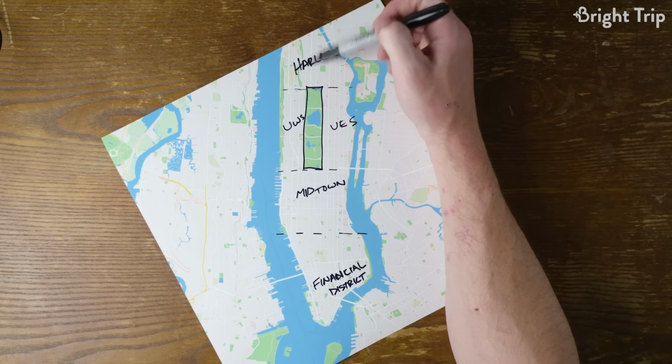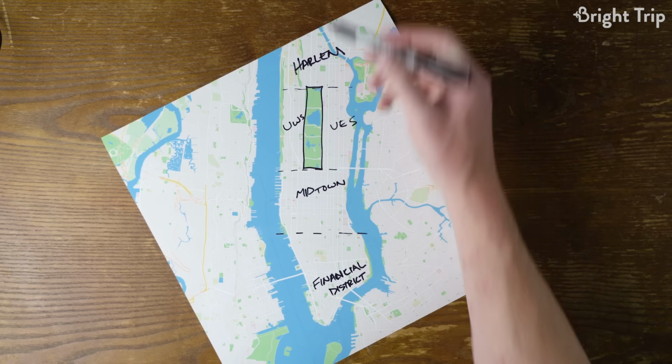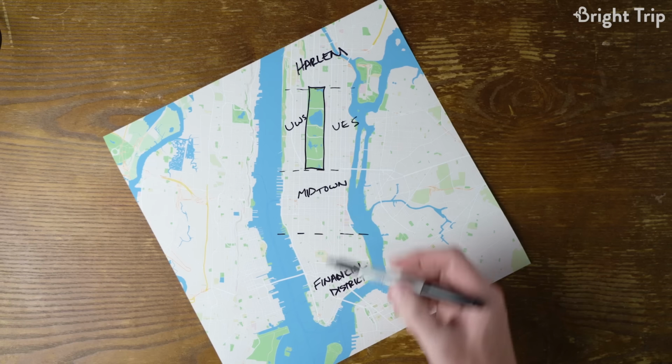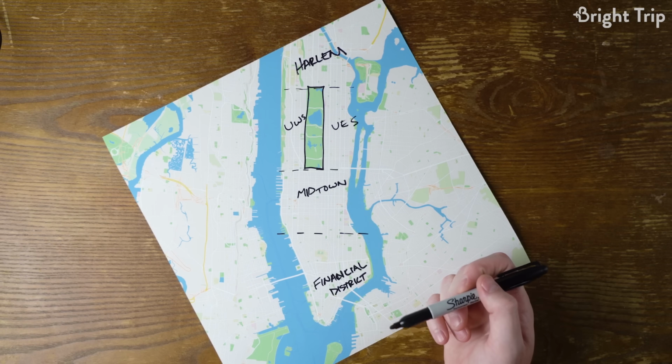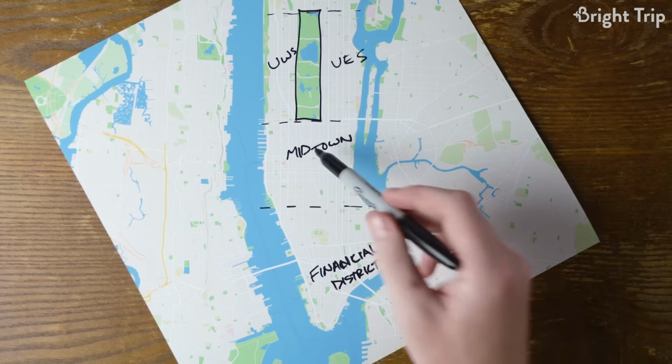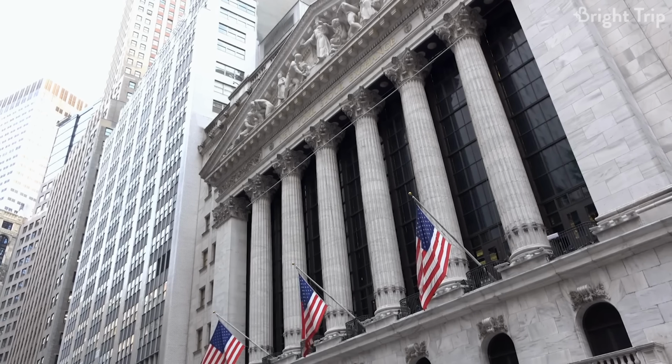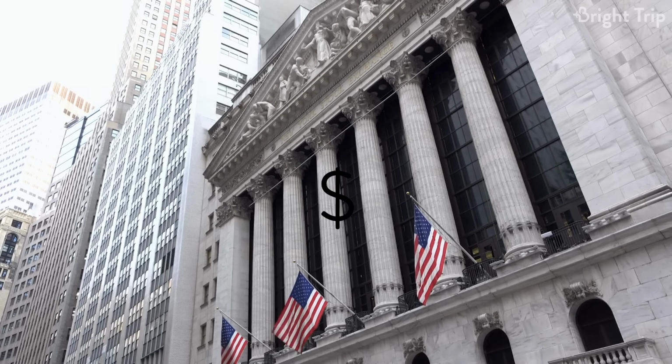This goes further north, and there's really cool history up here, but most of the sites that you're wanting to see, like Times Square and where the Twin Towers were, that's all in this area here, so that's what we're gonna focus on. The financial district is, you guessed it, the financial hub.